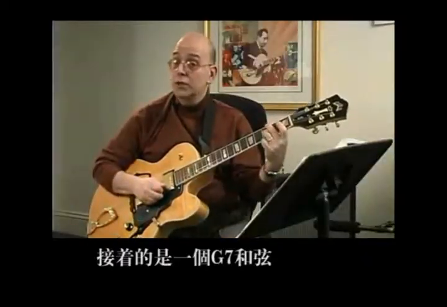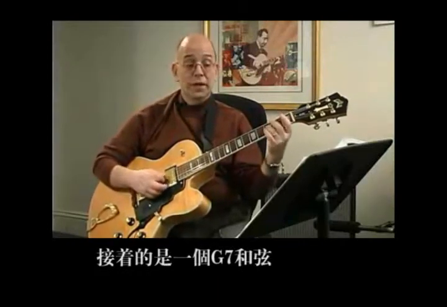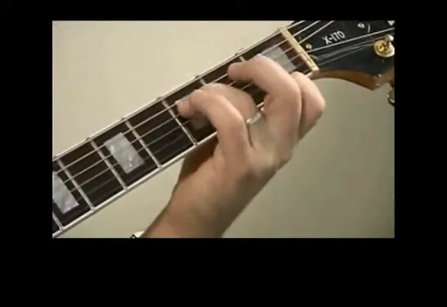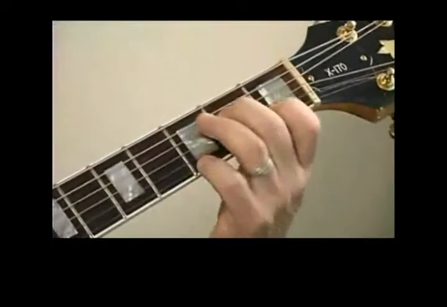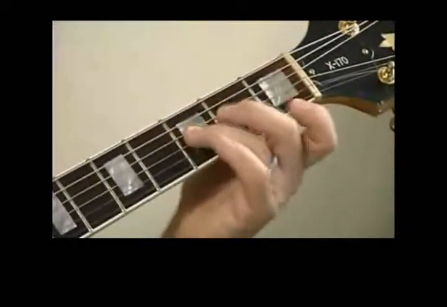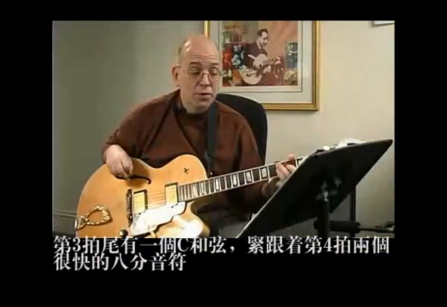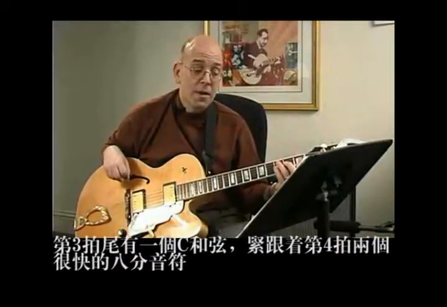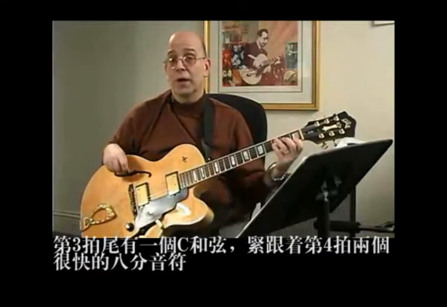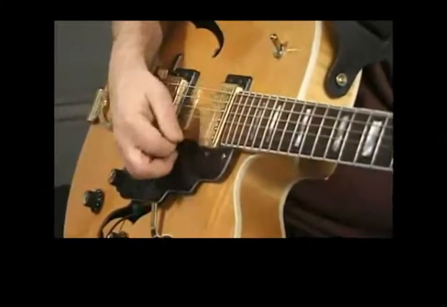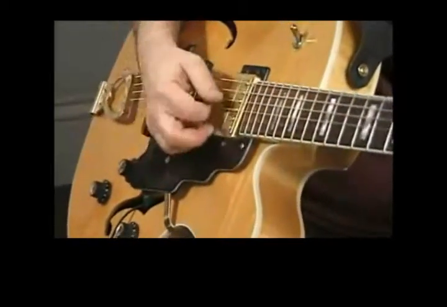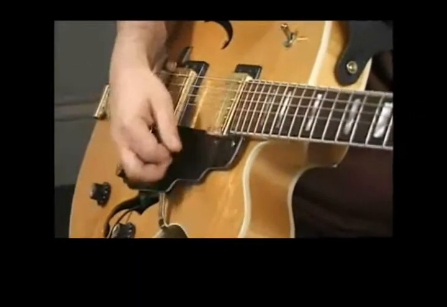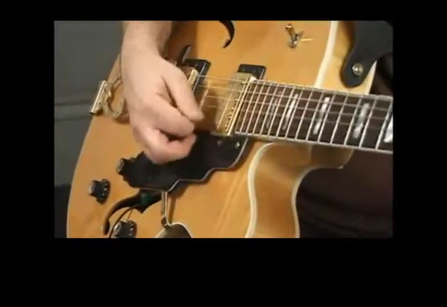Then it goes to a small G7 in the first measure of the last line. 1 and 2 and. That's as far as we'll take it right now. 1 and 2 and 3 and 4 and 1 and 2 and then that C chord comes on the end of 3, followed quickly by 2 eighth notes on 4 and. 1 and 2 and 3 and 4 and.